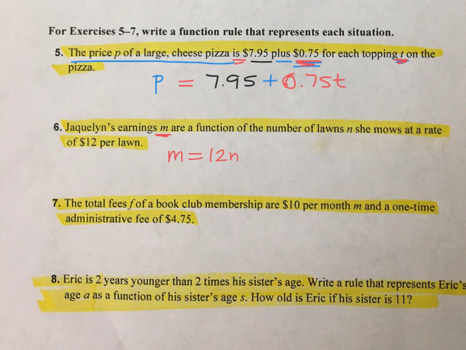How do you get the equals? It says Jacqueline's earnings are a function of. That's basically saying her earnings equal the other.